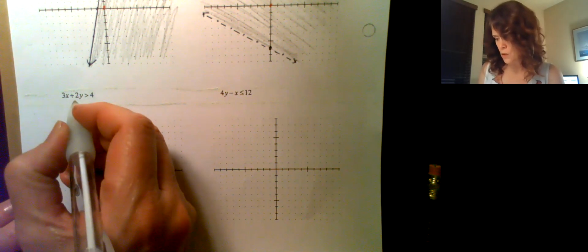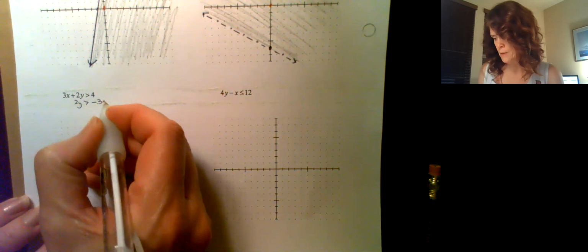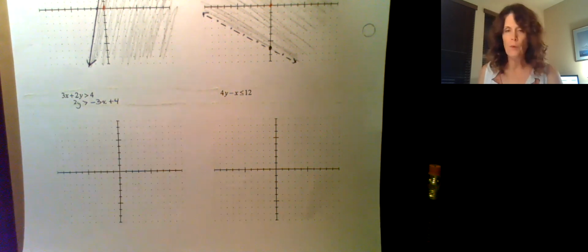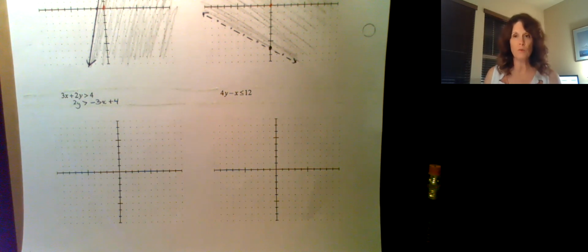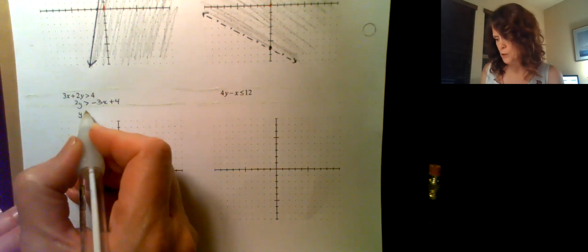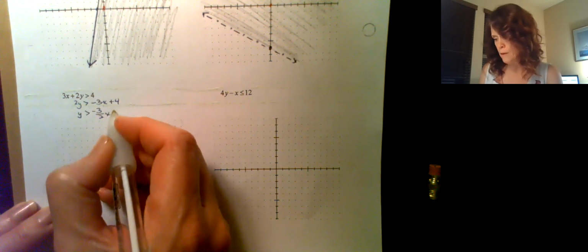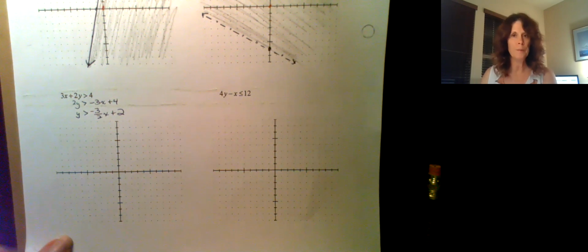So if we solve this, we would get 2y is greater than -3x plus 4. I want you to keep in the back of your mind that we still have those rules: when you're solving, if you are dividing by a negative or multiplying by a negative, you have to switch your inequality symbol, right? We're not going to run into this problem right now. Divide everything by 2. -3 over 2x. 4 divided by 2 is just going to be 2.